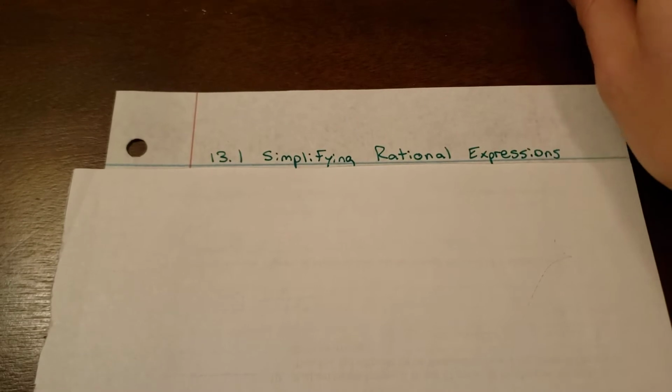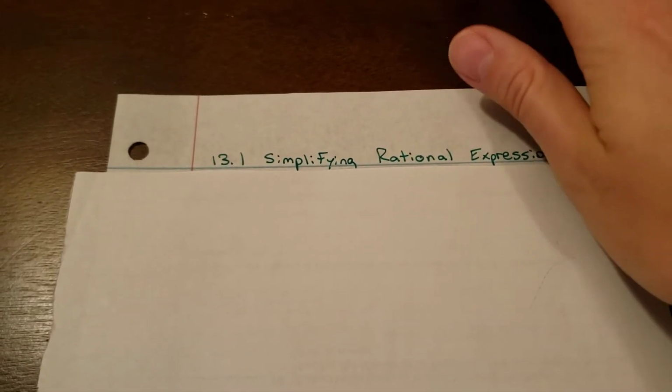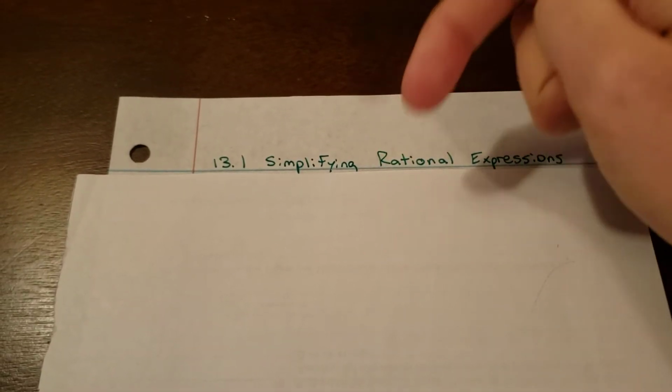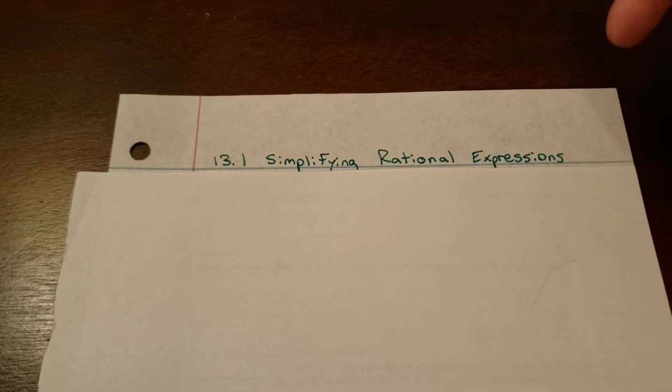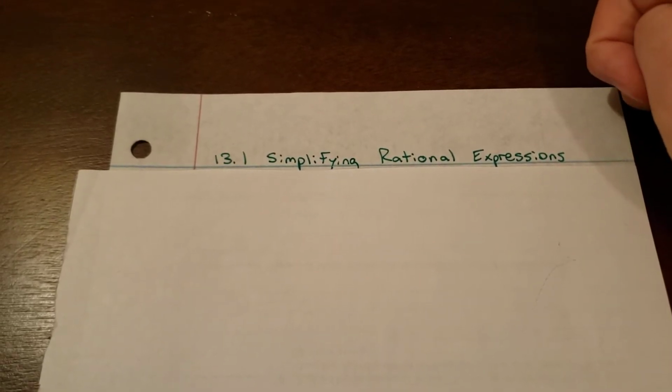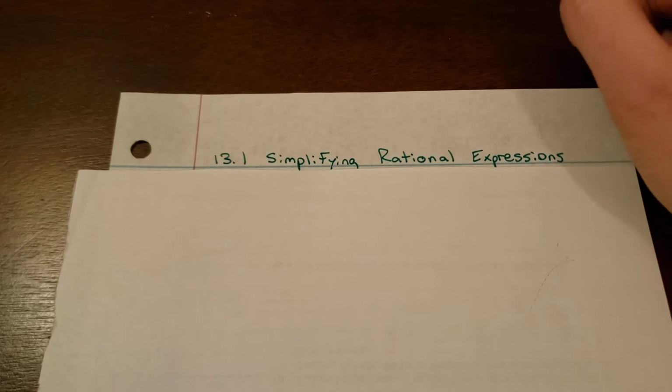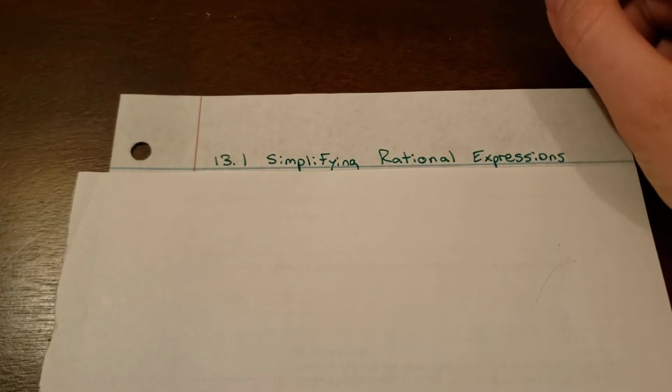Chapter 13. It's a combination of chapter 11 with rationals and chapter 12, which had all the expressions and things like that. Not gonna lie, not gonna sugarcoat it. This is a tough one.